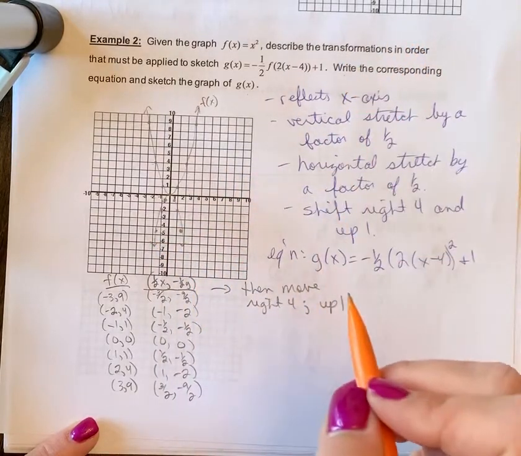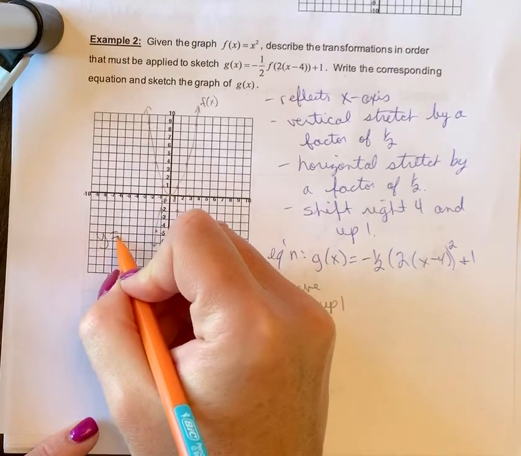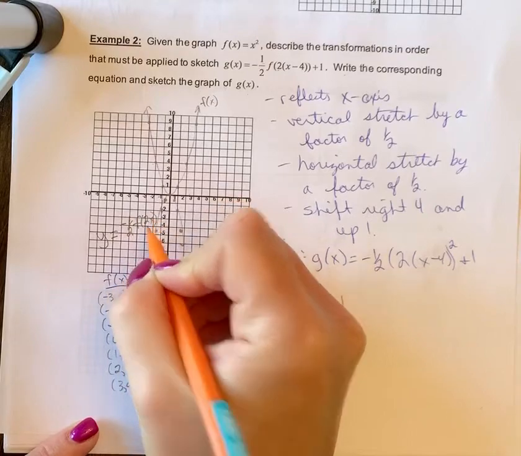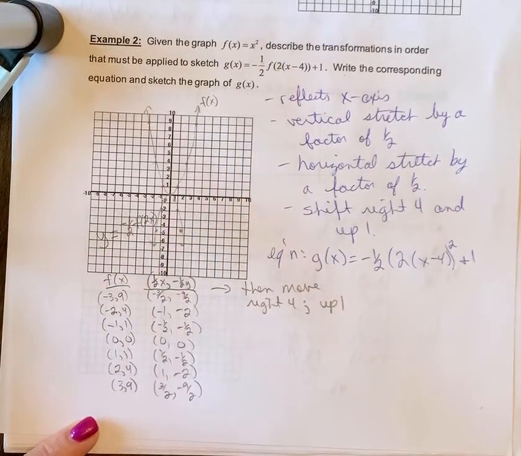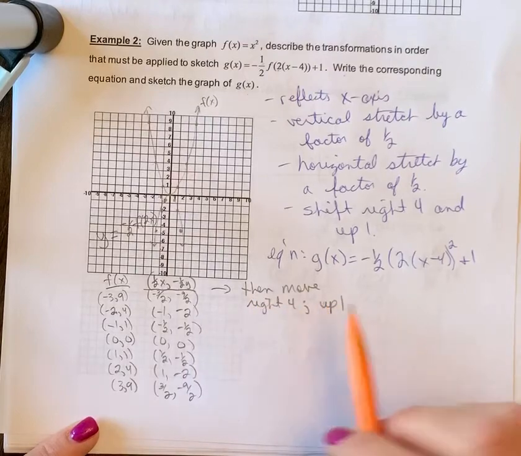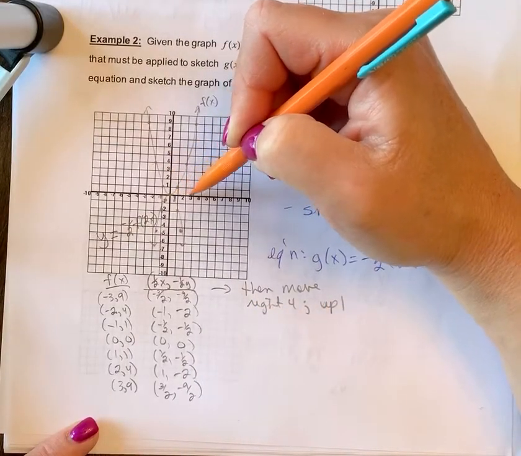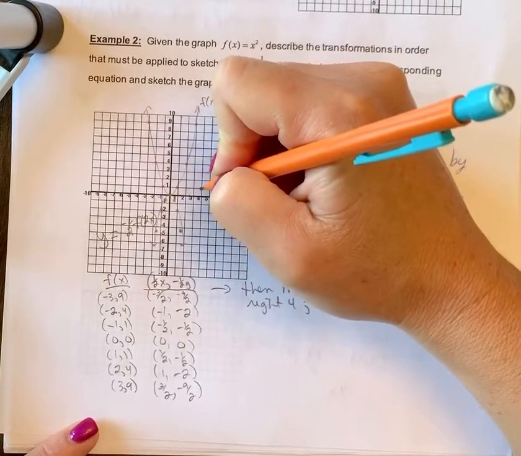So because I'm not erasing it, I want to label this. This was y equals negative 1/2 f of 2x. In other words, it was this part right here. I haven't put in the -4 and +1 yet. So now we're going to move this right 4 and up 1. The vertex is a nice key point to use. So 1, 2, 3, 4 and up 1 is my new vertex right here.